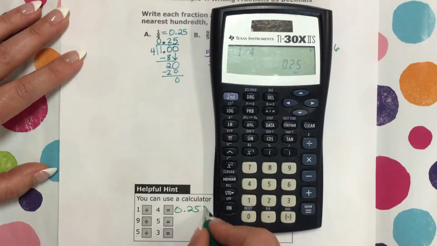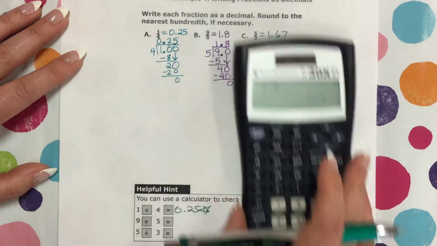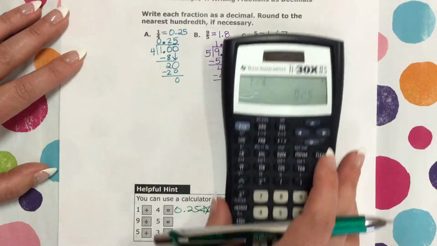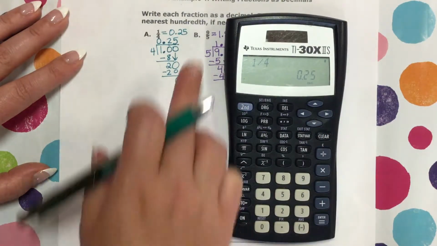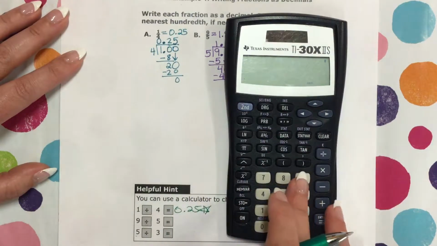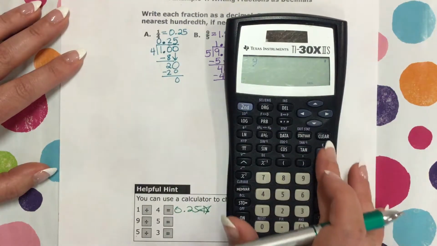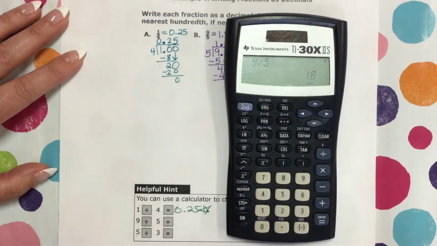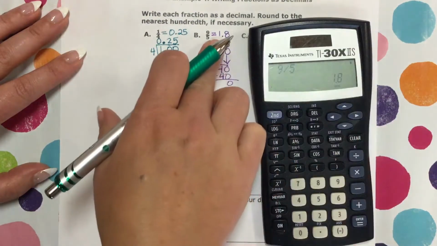So that is correct. Okay, let's go ahead and do the second one, which is 9/5 or 9 divided by 5. So I'm going to clear that out. I'm going to go 9 divided by 5 and press enter. And we get 1.8. And so we did that one correctly.